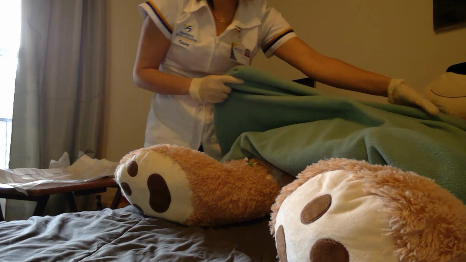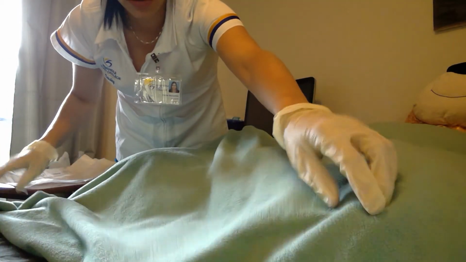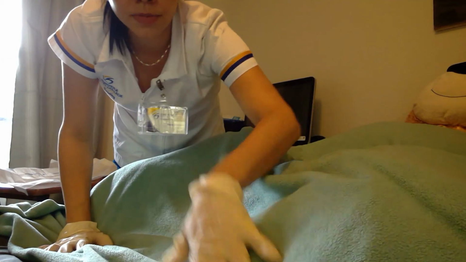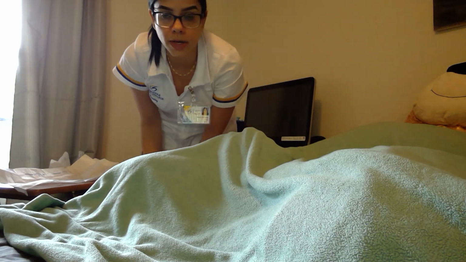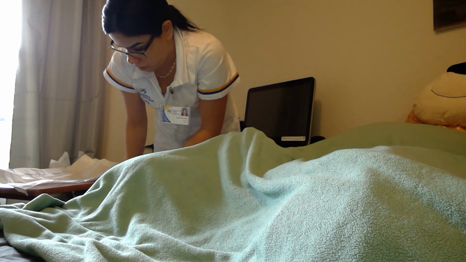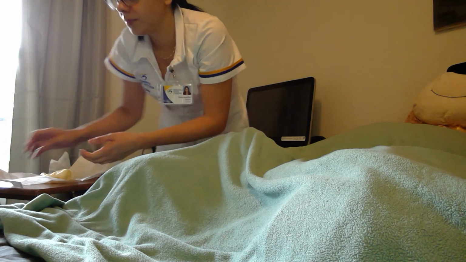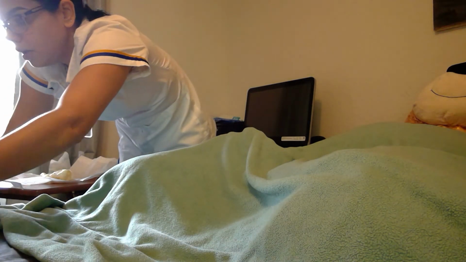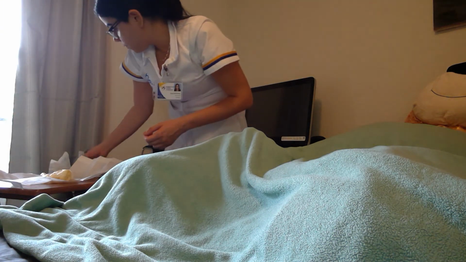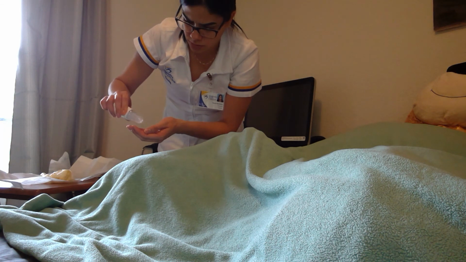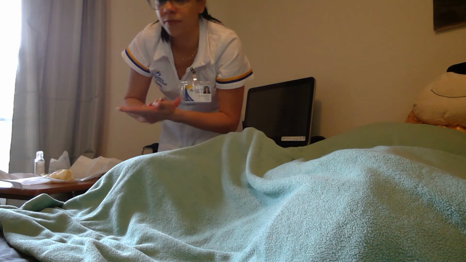Make sure that she is covered, that she's comfortable. You want to take all of your stuff and you want to throw them in the trash. Okay. Trash, trash, trash. Okay. You're going to perform hand hygiene.